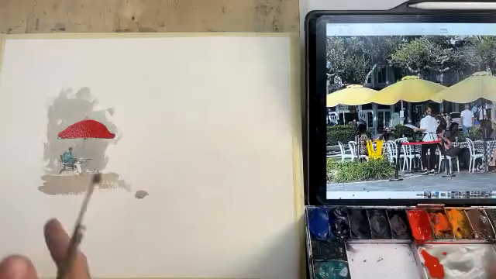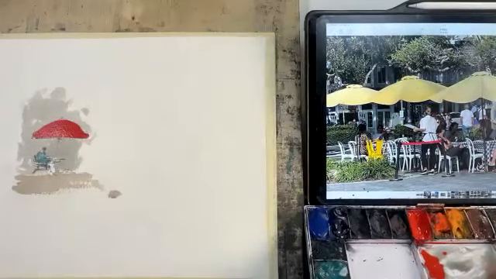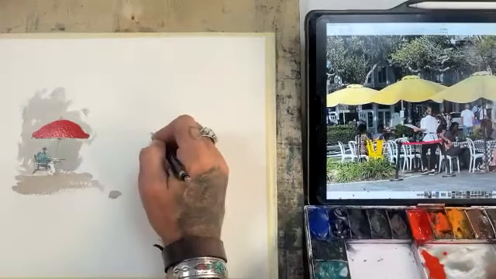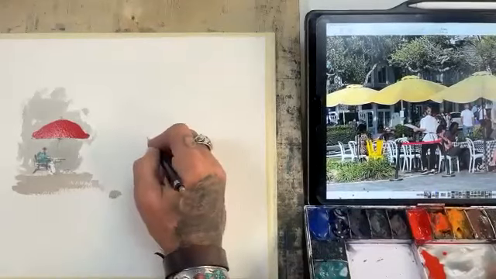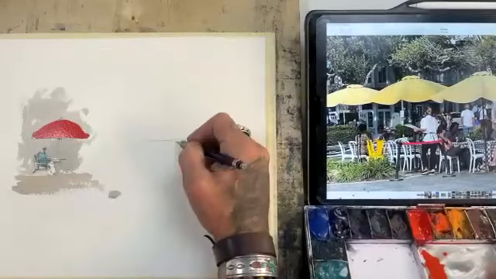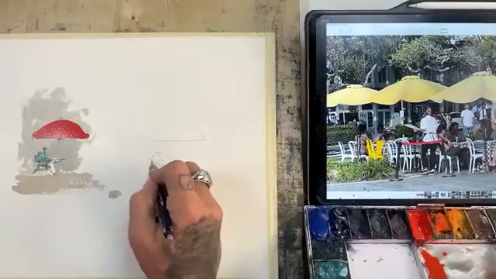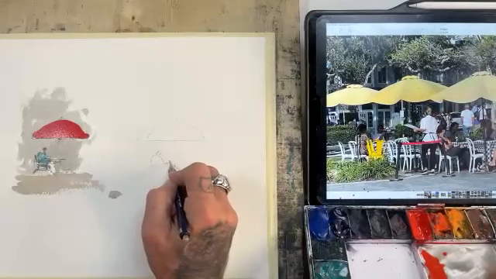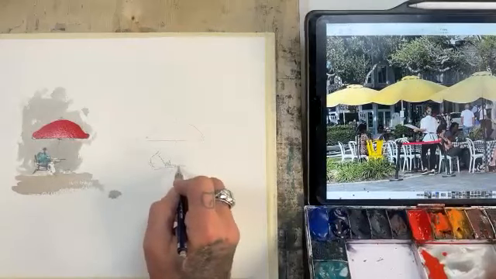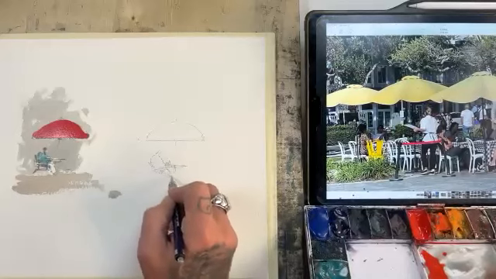So in the idea of keeping light, keeping the tonal qualities kind of correct, I'll try not to draw this one any better, but I'm going to try to paint it better in the same basic idea. So here's my umbrella. Here's a guy sitting here enjoying his coffee. He's at a table. Table has legs. He's got legs.